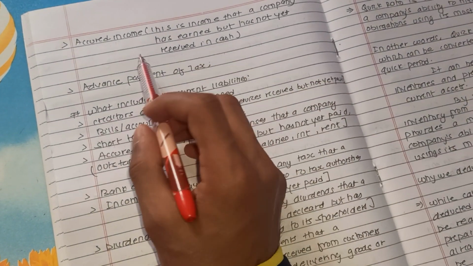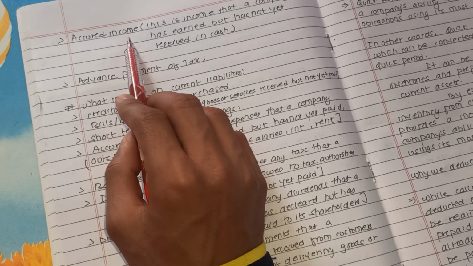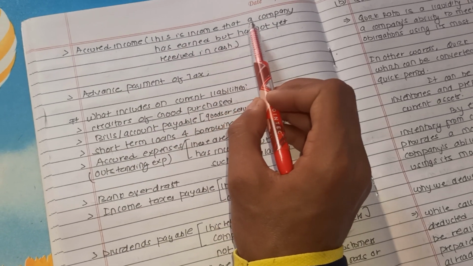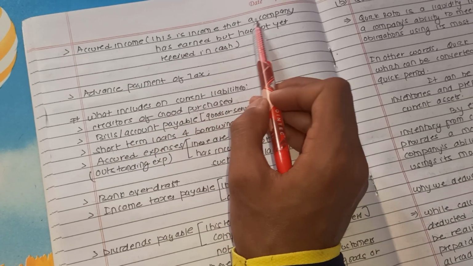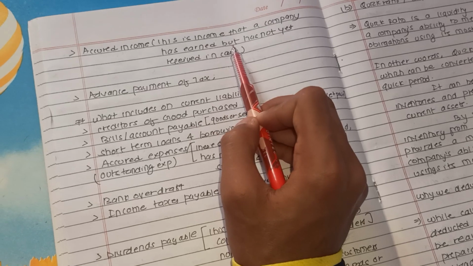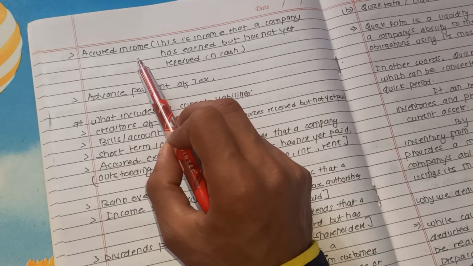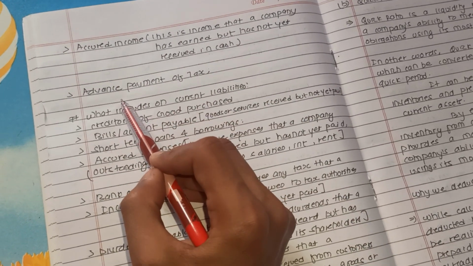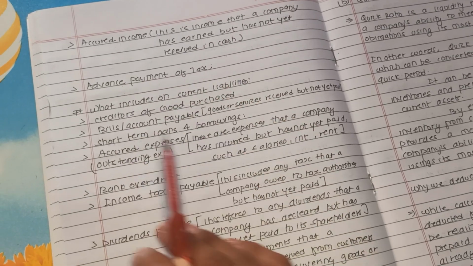And lastly, accrued income. What does accrued income mean? Accrued income is income that a company has earned but has not yet received in cash. And advance payment of tax. Advance payment of tax is also a current asset.